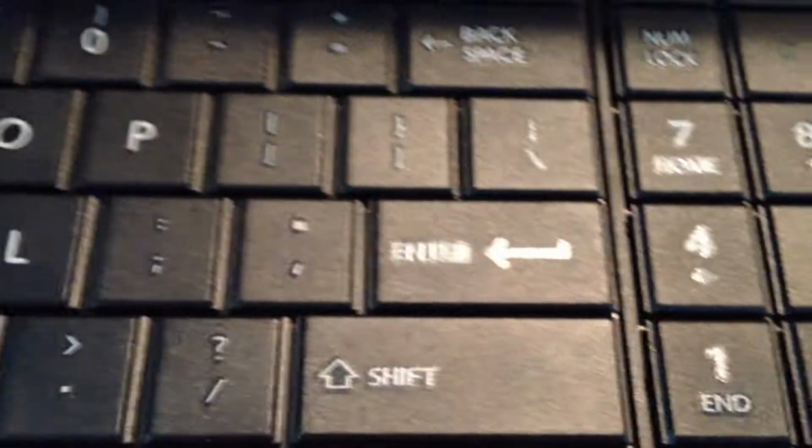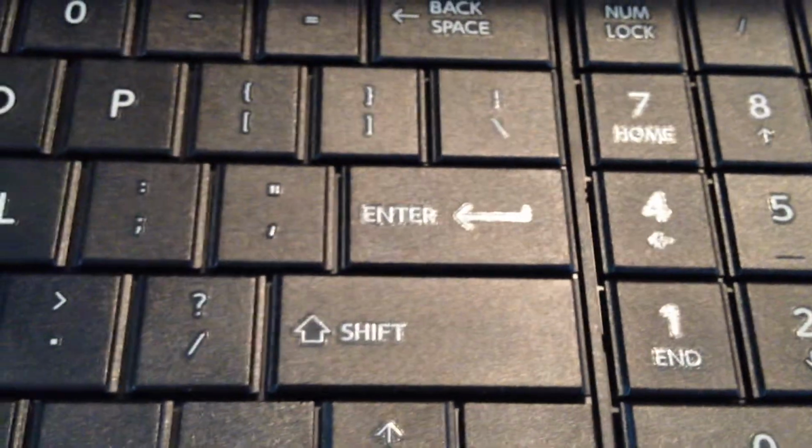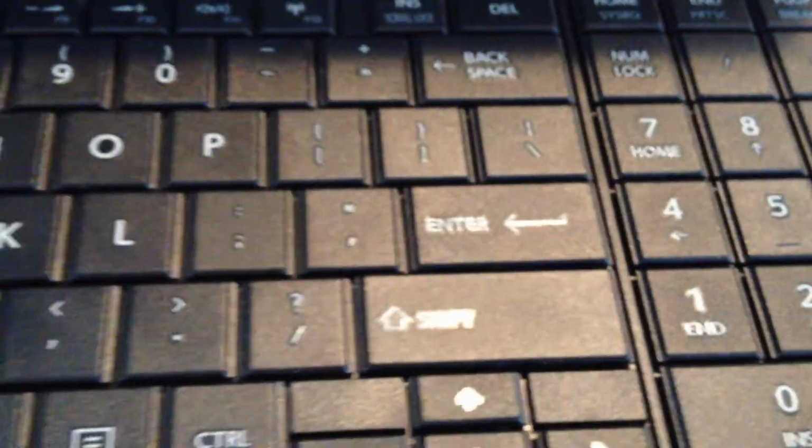You also have your enter button over here, and of course you have an enter button over here when you're doing something on the computer.